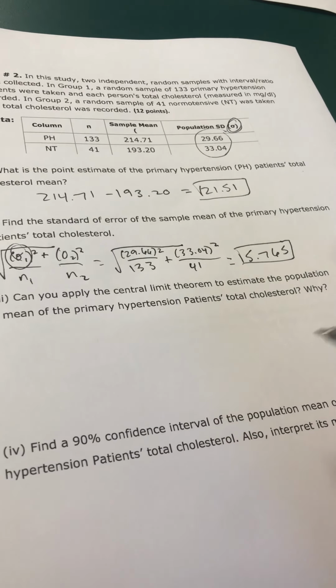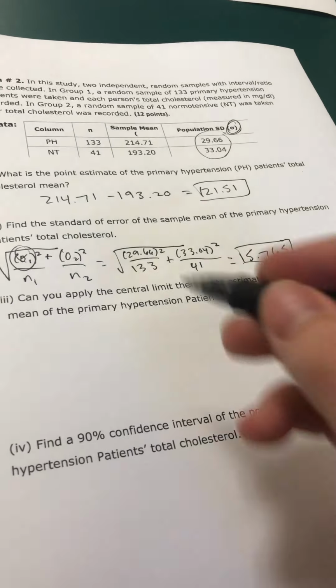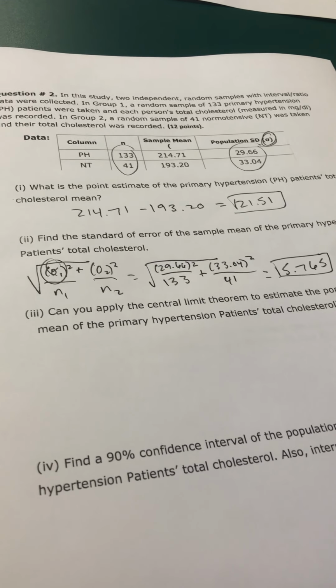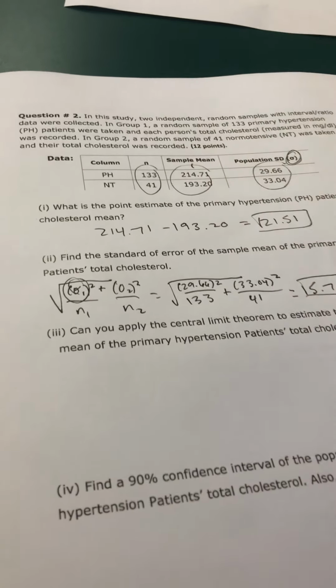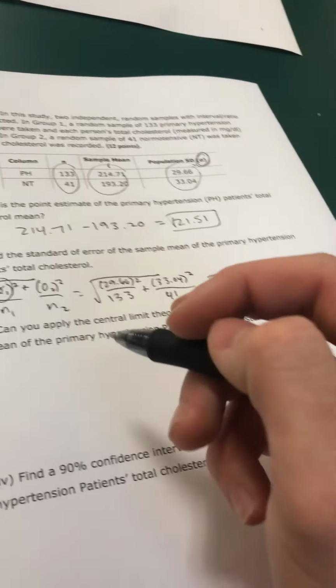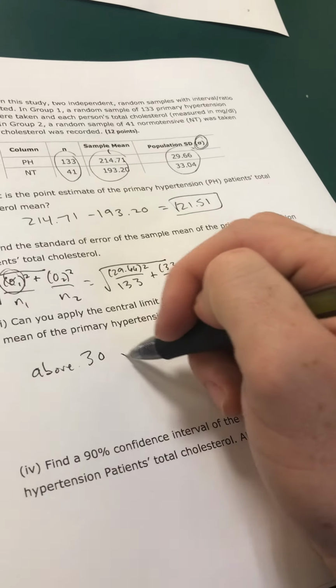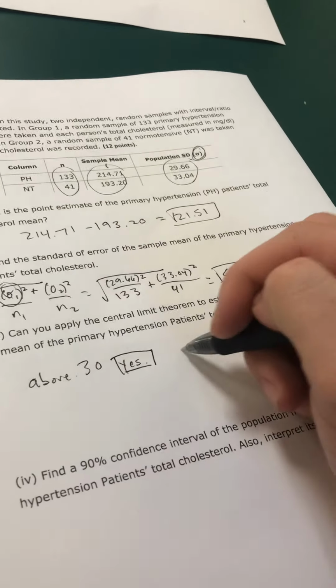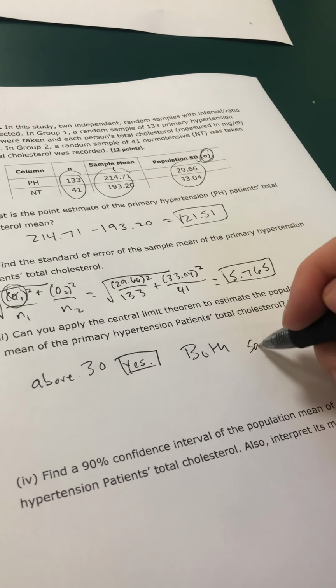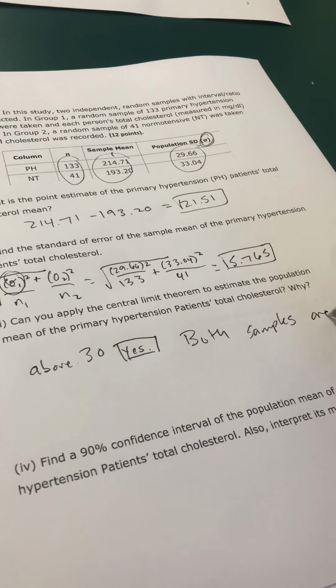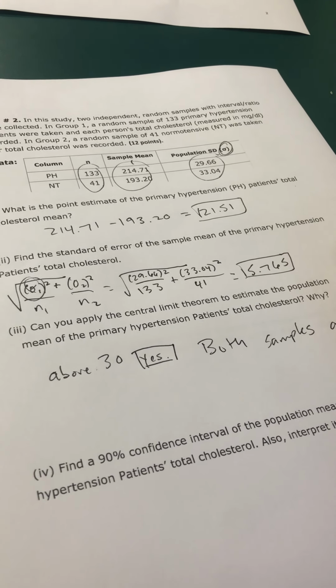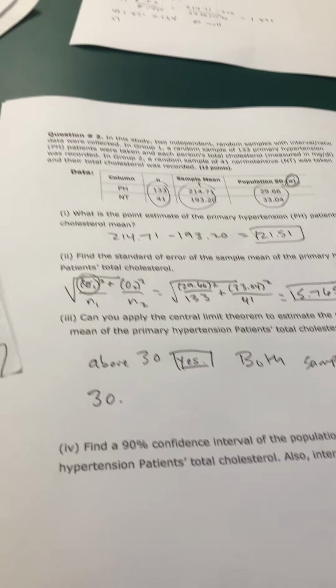And then the central limit theorem is used for larger samples. So in this sample we're using both 133 and 41, and the sample size is also large. The central limit theorem is used for anything above 30. So yes, we can use this because both samples are greater than 30.